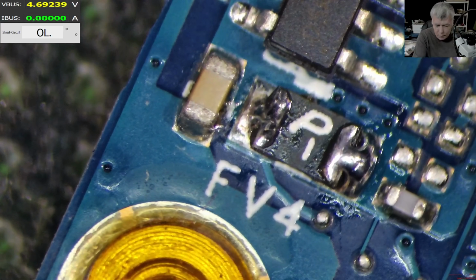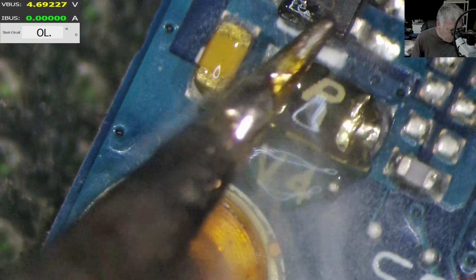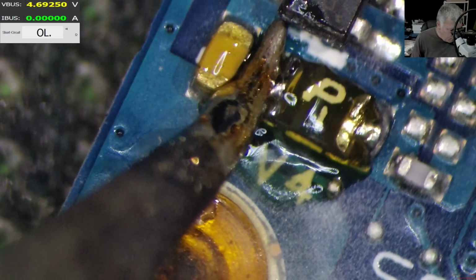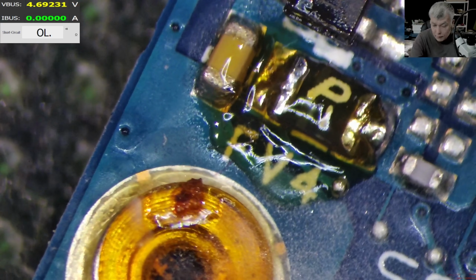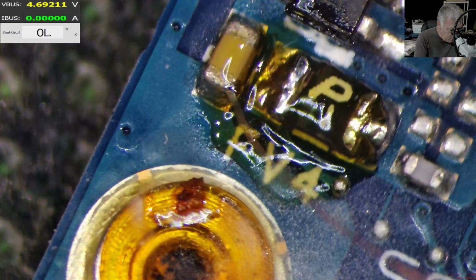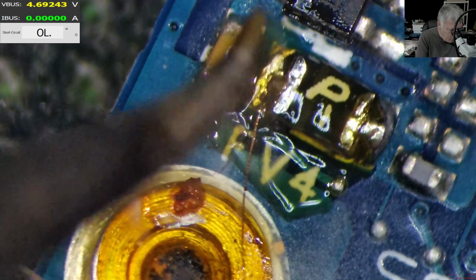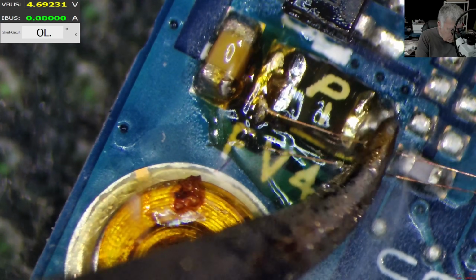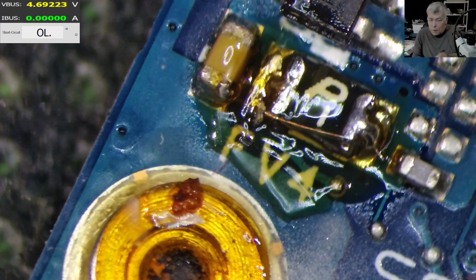We need some rosin. Perfect. And a proper calibrated wire, right? Yeah. Which is this one. Perfect.